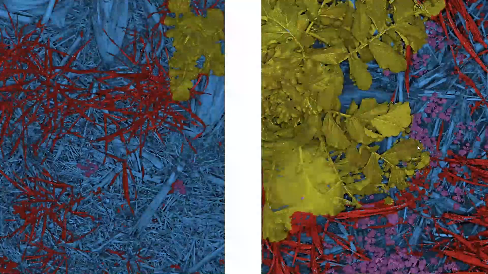On the right-hand side, we see some really good results. Well, we do see some errors. For example, the grass here is marked as brassica, but overall it's good enough, I would say, to do rough mapping of the canopy composition. We can have some more examples here.